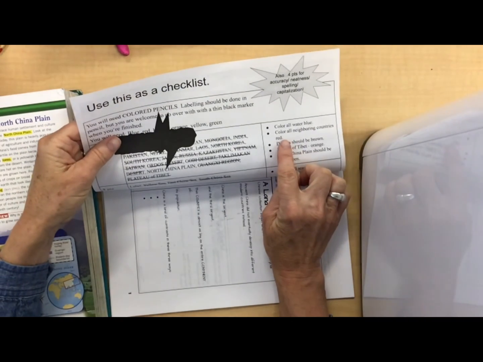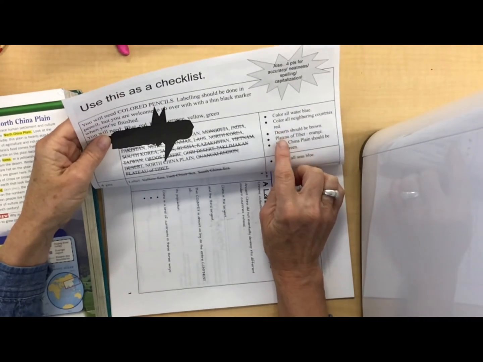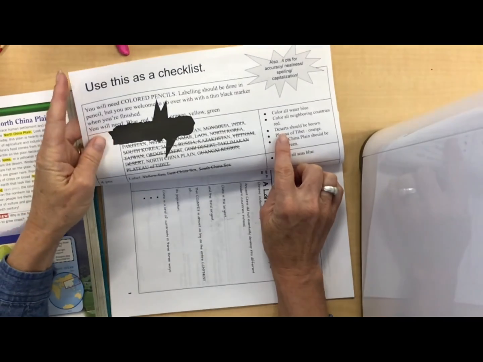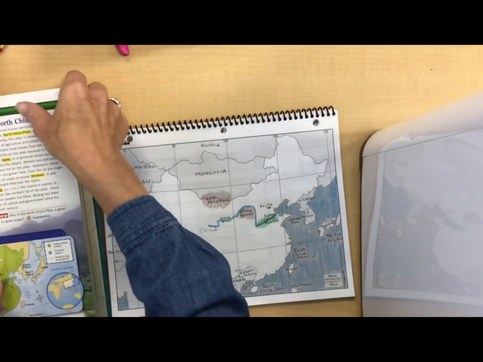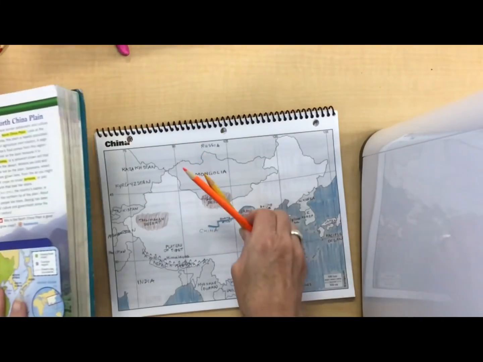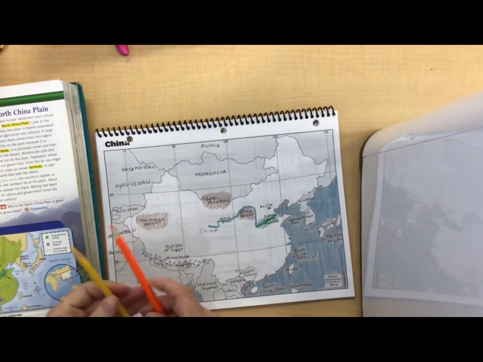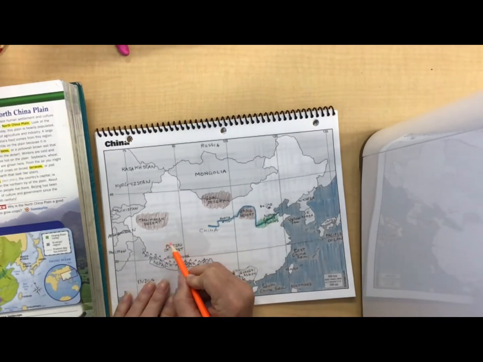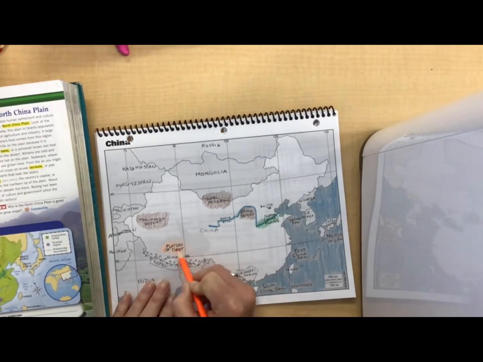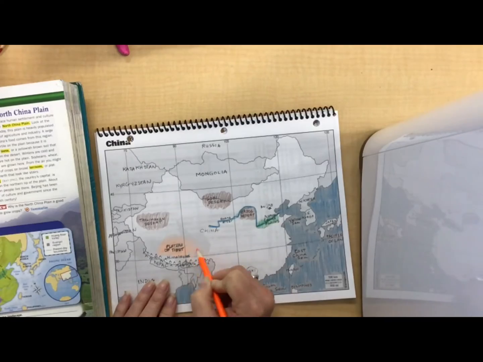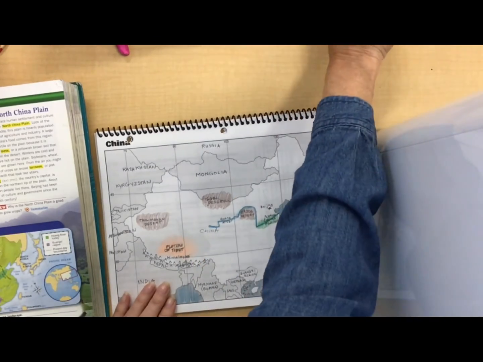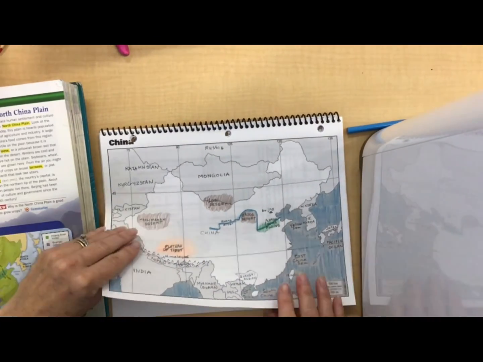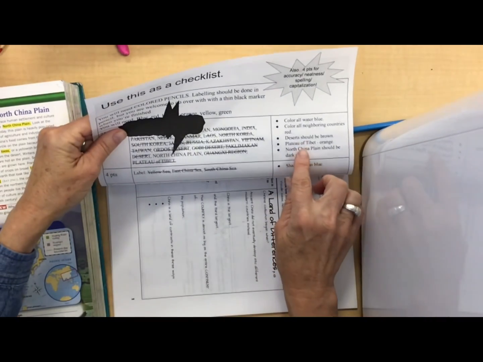Water blue, neighboring countries red. Let's see, deserts are brown. Plateau of Tibet, orange. Where'd my orange go? Plateau of Tibet. Whew, that's bright orange. There we go. Remember, a plateau is a very high, flat area. There's a special group of people who live up on the Plateau of Tibet.